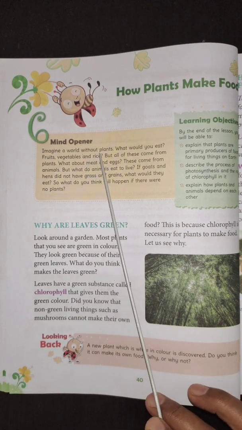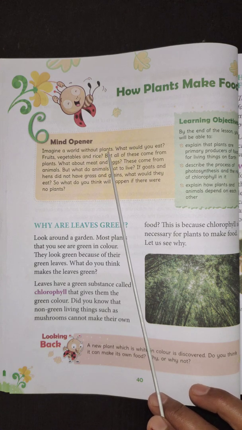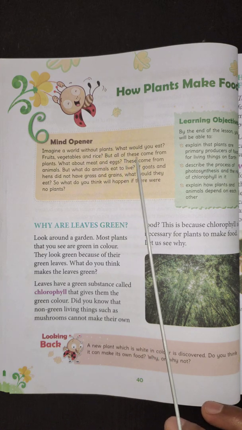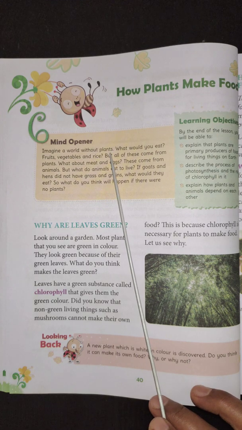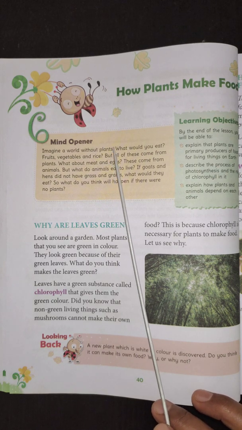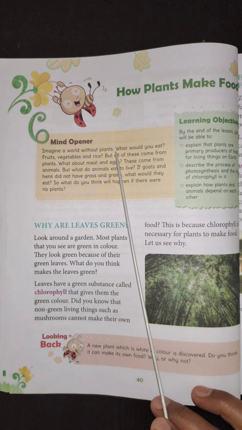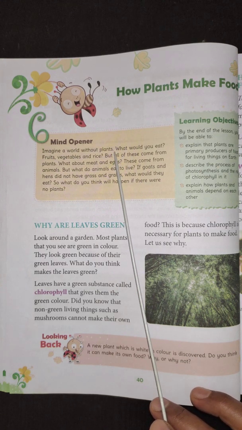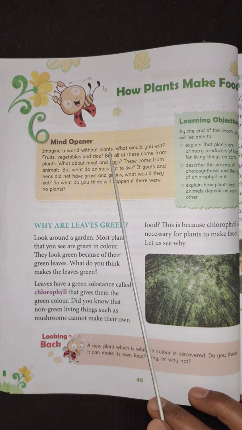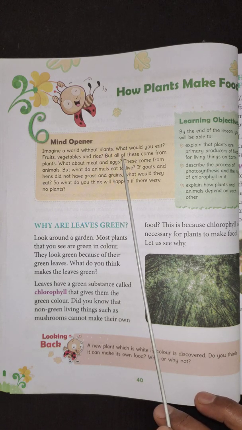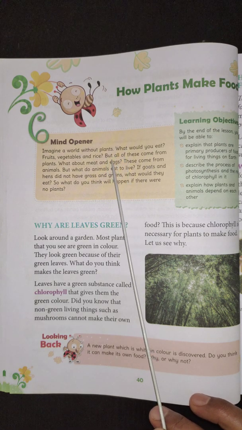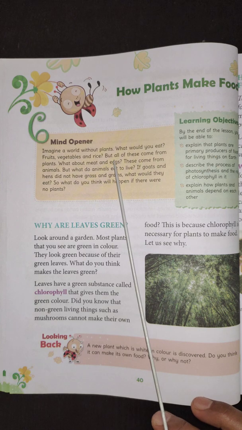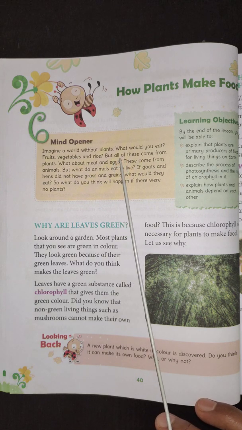Imagine the world without plants. If plants are not there, then even animals could not have survived. Because there is one group of animals we call herbivores. They eat the plants as food. Those herbivores are eaten by one more group of animals called carnivores, which eat the flesh of herbivores. Just imagine if there is no plant, these plant eating animals will not survive. And if the plant eating animal doesn't survive, even the flesh eating animal, the carnivore, also will not survive.